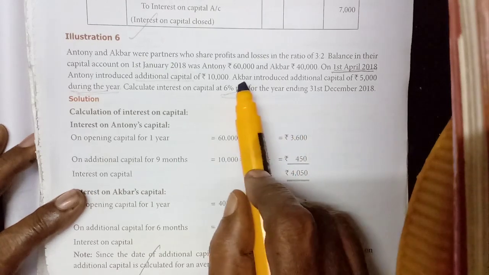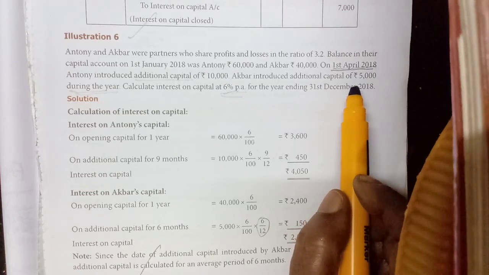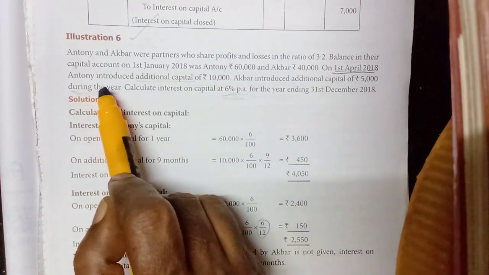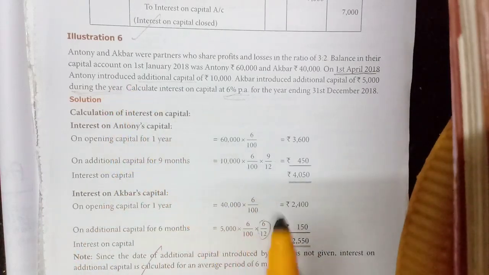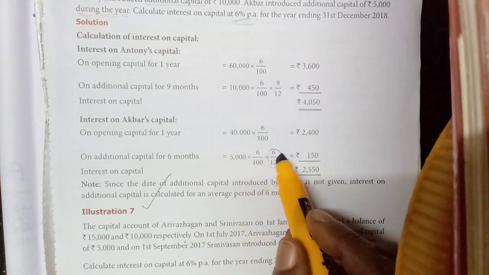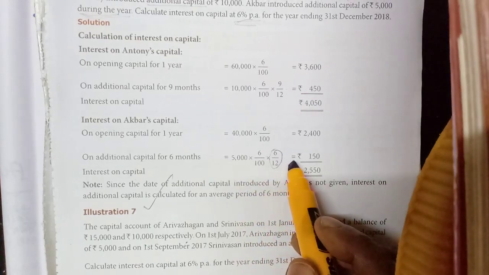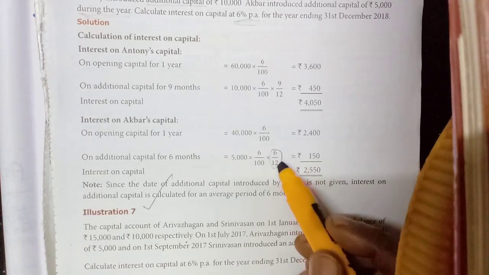Then Akbar introduced additional capital of 5,000 during the year. Here the date is not given, so what do we have to do? We have to calculate using the average month, 6 by 12. We do not know whether it was in the beginning or at the end, so on average we can take 6 by 12.